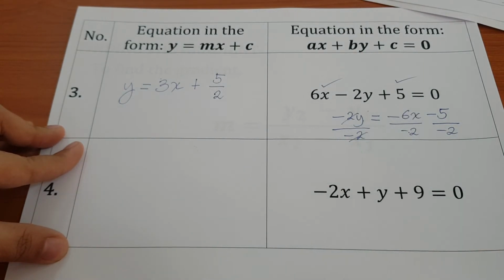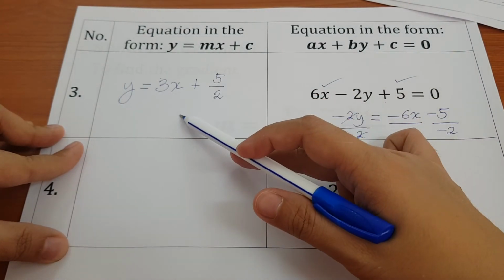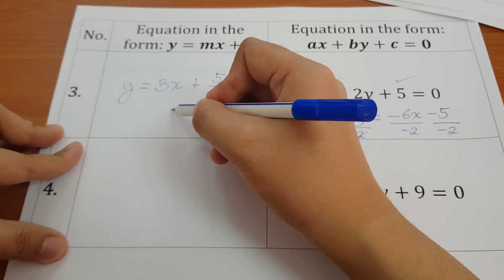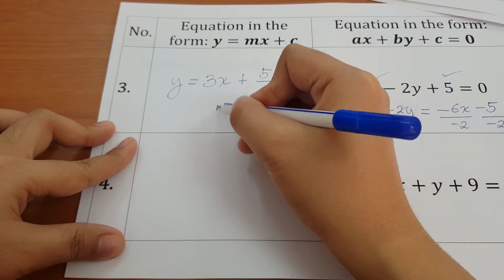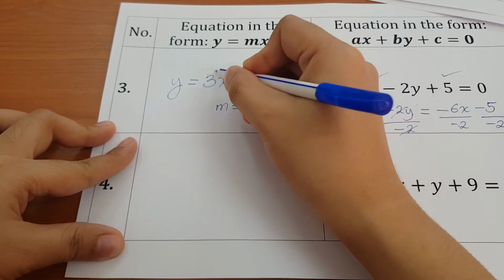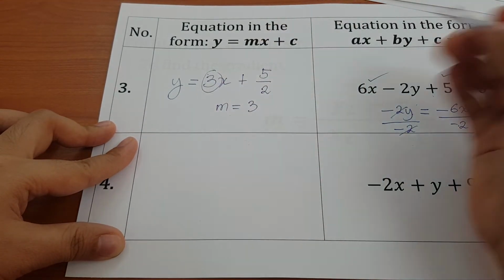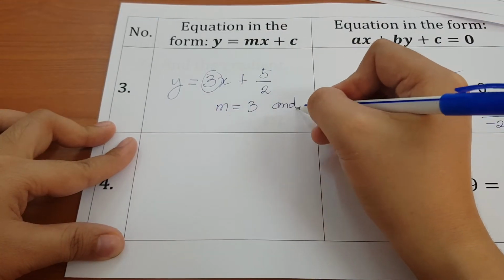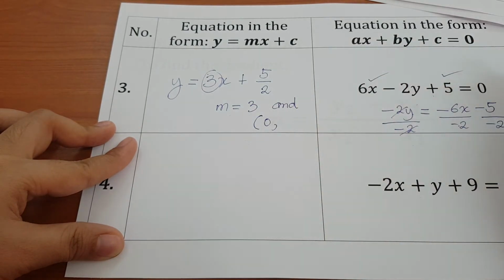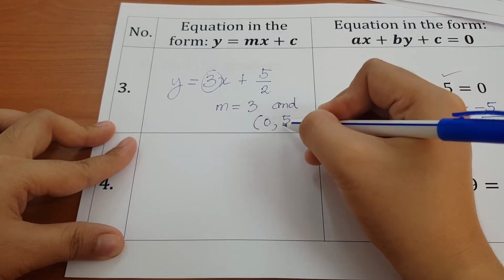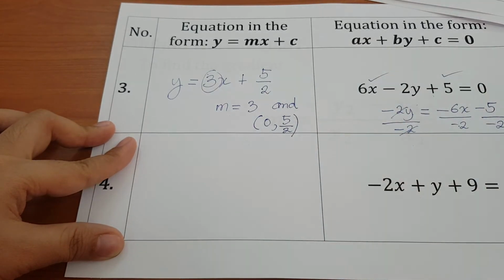From this, we changed it into the other form. So let's identify m. Here m is 3, the coefficient of x, and the y-intercept is (0, 5/2).